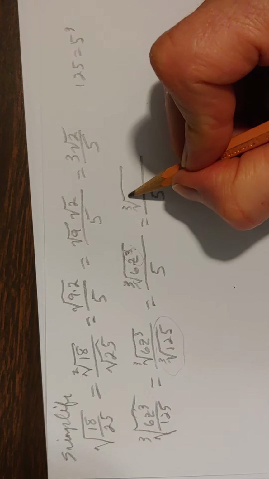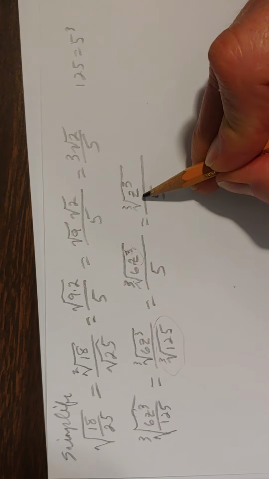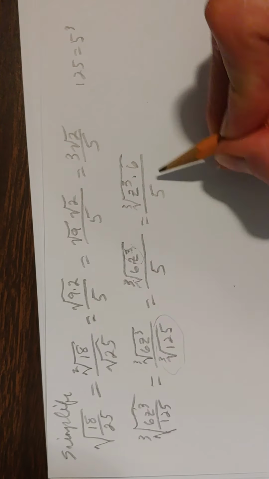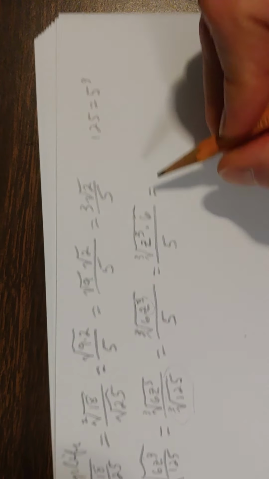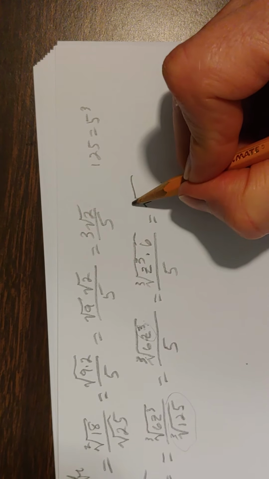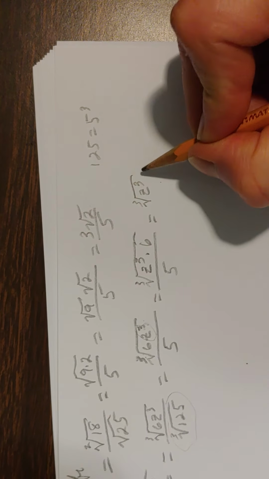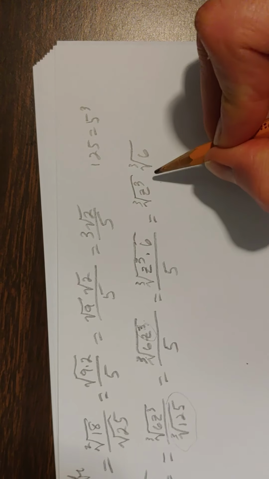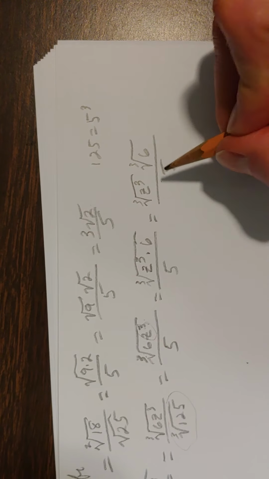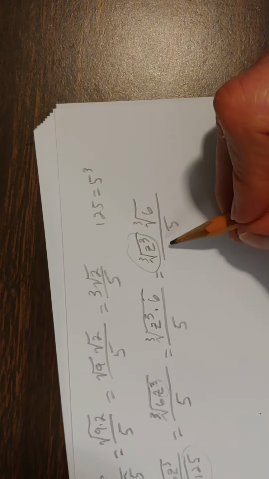So we have the cube root of z cubed, a perfect cube, times the 6, not a perfect cube. Write the numerator as a product, the cube root of z cubed times the cube root of 6, over 5. The cube root of z cubed is z.